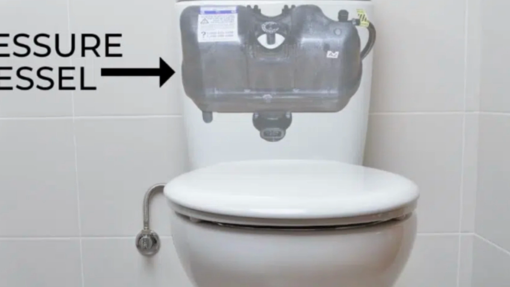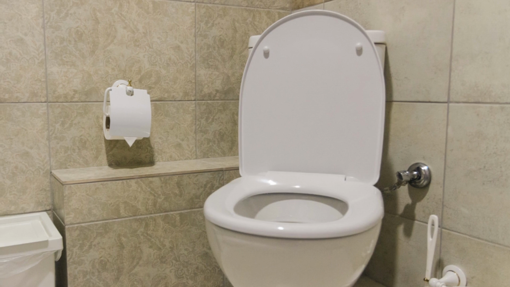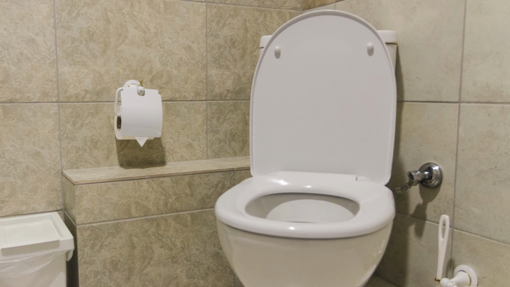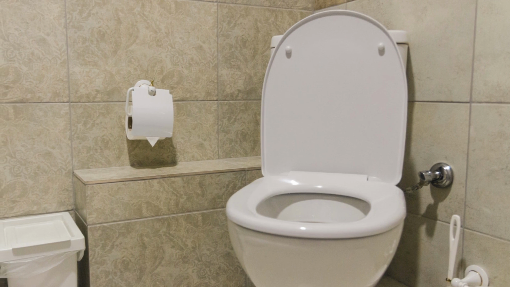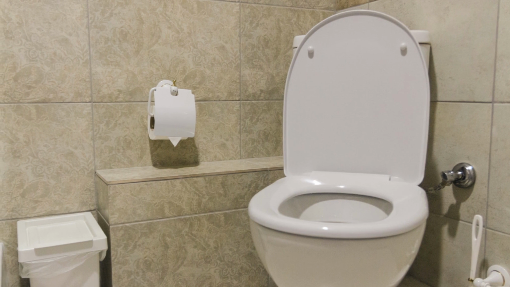One of the main advantages of pressure-assisted toilets is their ability to clear waste more effectively than gravity flush toilets. They also tend to use less water per flush, which can help reduce water usage and lower utility bills. Additionally, pressure-assisted toilets are often quieter than traditional toilets, since they do not require the loud rush of water that accompanies a gravity flush.